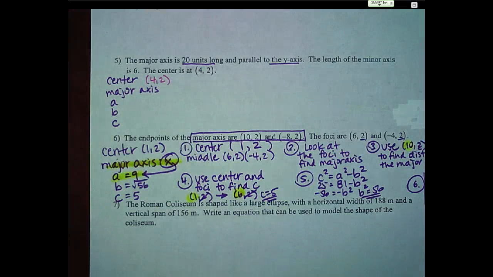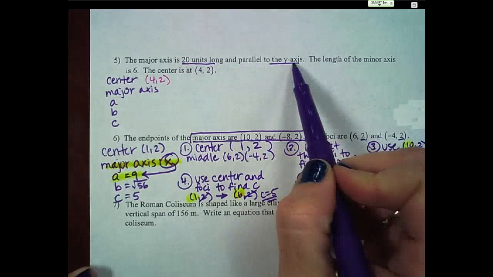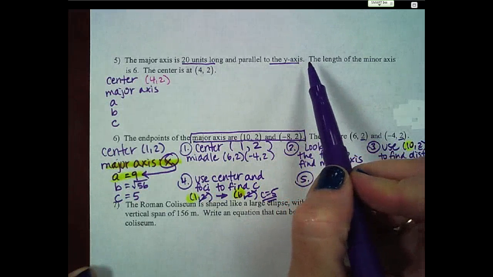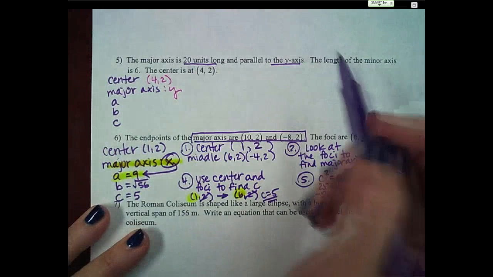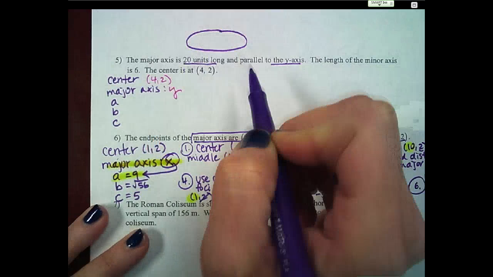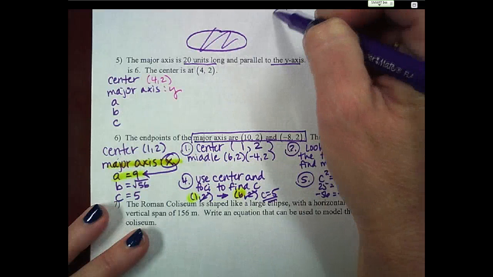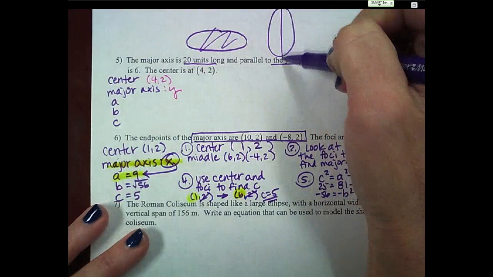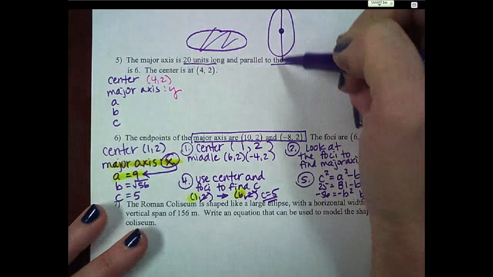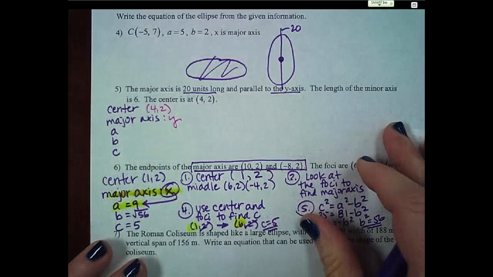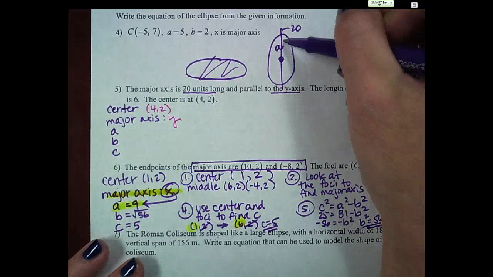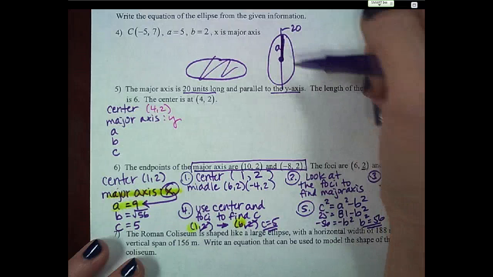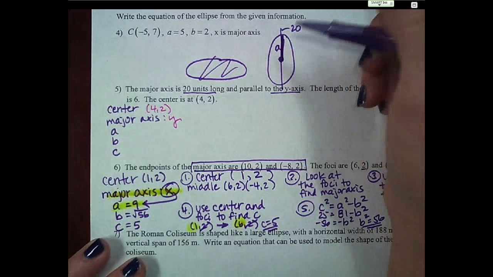Then it tells us that the major axis is 20 units long and it's parallel to the y. So if I'm parallel to the y-axis, then the major axis is also the y-axis. And if the major axis is 20 units long, now let's think about this for a second. I'm going to draw a picture. If the major axis is 20 units long, here's the center, the whole thing is 20, right? The entire thing. Then what's just A? Remember, A is just the distance from the center to the outside edge. So if the entire thing is 20, A is only going to be 10.